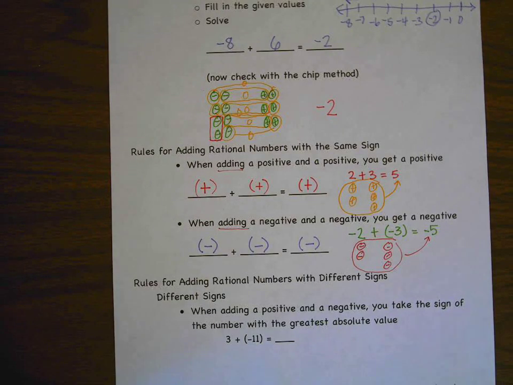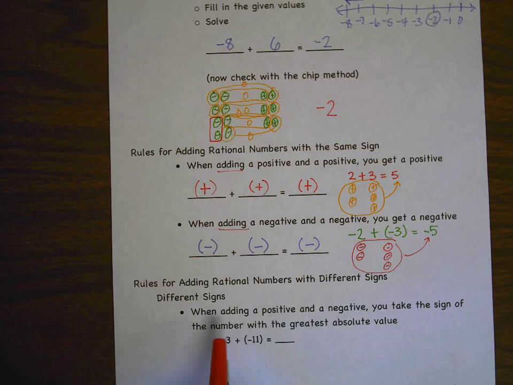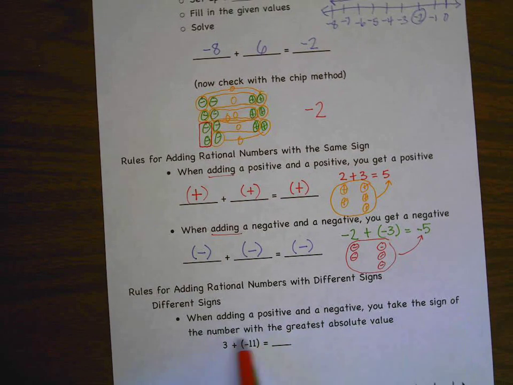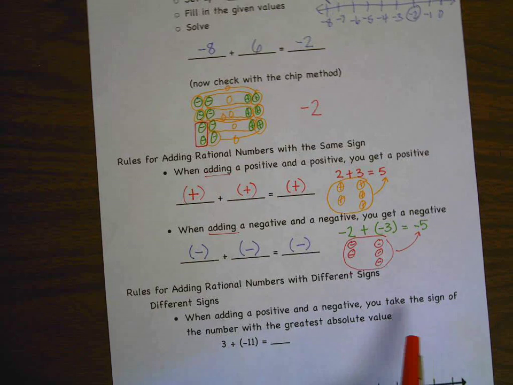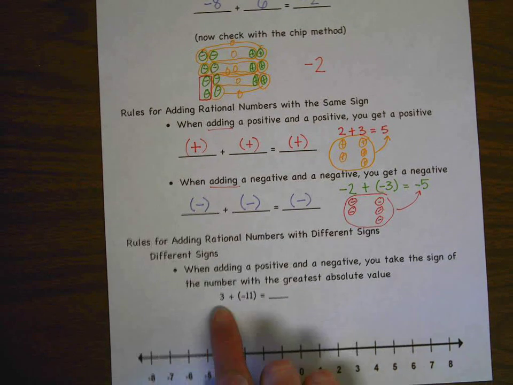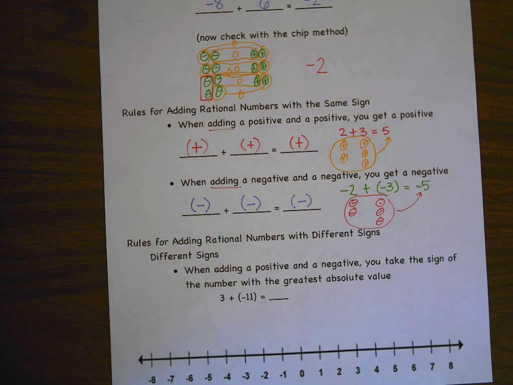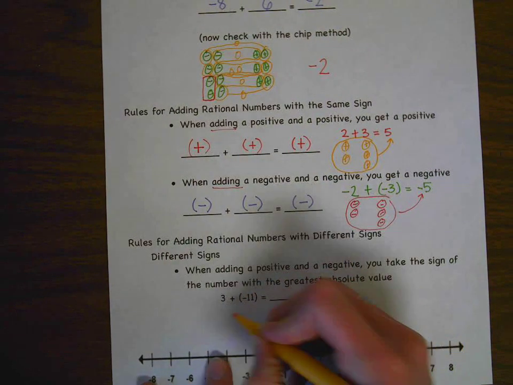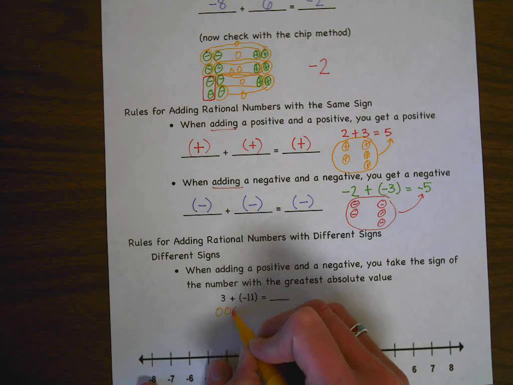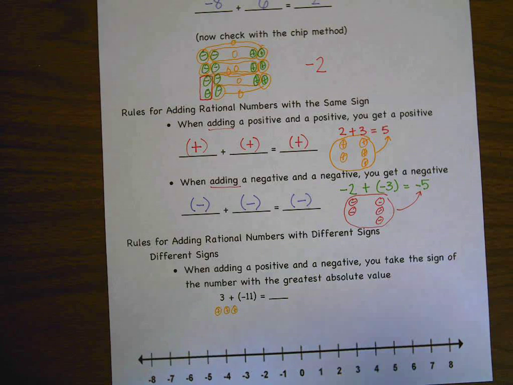And now we need to do one more rule for adding rational numbers with different signs. So this is where we're going to think about that zero pair idea. Different signs. When adding a positive and a negative, you take the sign of the number with the greatest absolute value. And here is why it works. I'm going to show you. So right here it says we have 3 positive chips. So let's draw them. I have 1, 2, 3 positive chips.